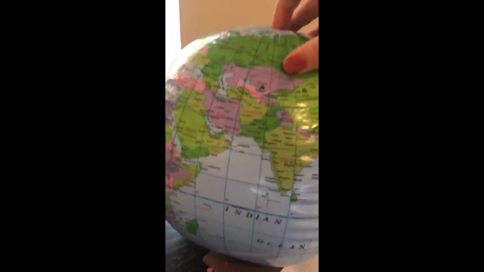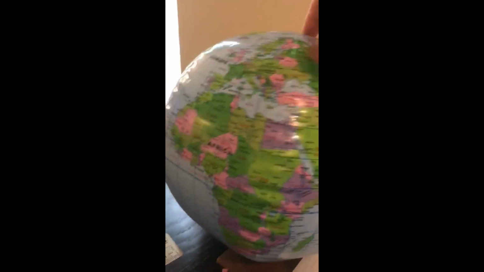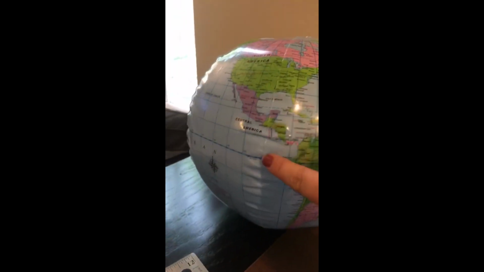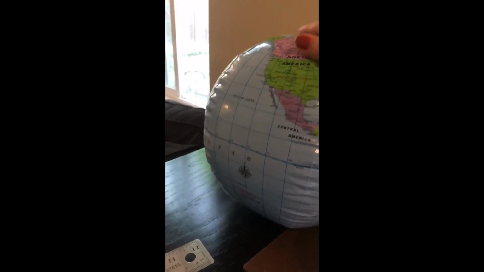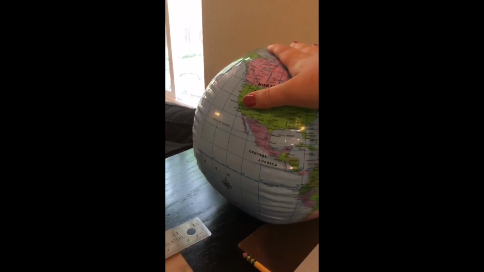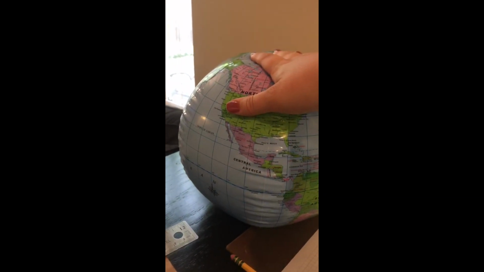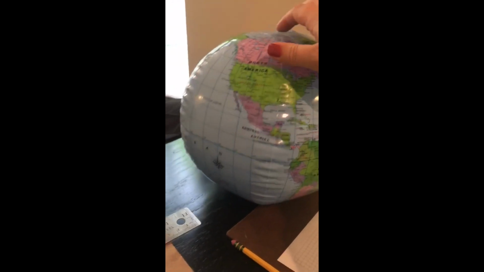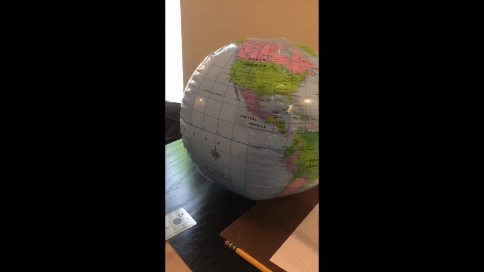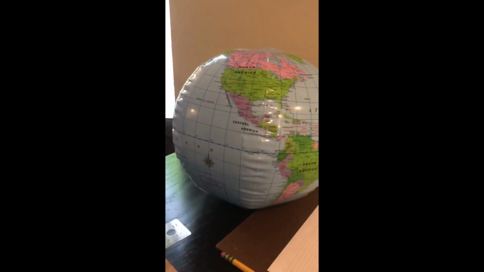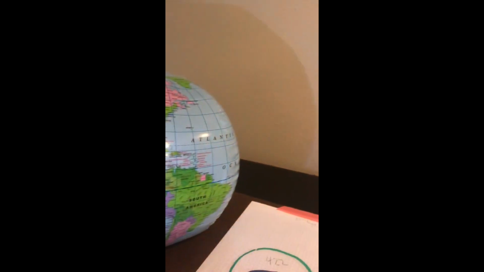So here we have Asia, Africa, you can see there's the US, and the equator is right here. We have that going all the way around the middle, and we want that to be parallel and horizontal, meaning it's this way with our surface. Then it says to have one group member hold the globe in place for the rest of the activity. Working solo, so we'll get it to be as parallel as possible. Then turn on the flashlight and hold it horizontal and parallel to the work surface.